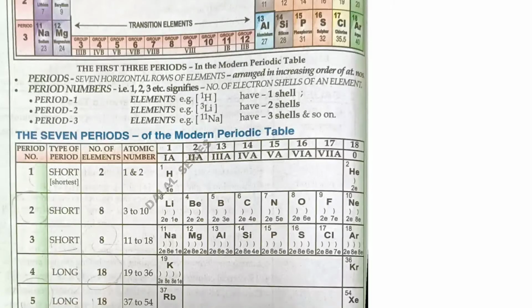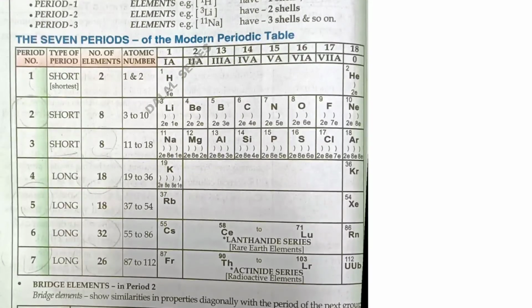So they have written shells also. In hydrogen, atomic number is only 1, so 1 electron is there, and shell is also 1. Lithium, atomic number 3, so 2 shells are involved. First shell contains 2 electrons and second shell contains 1 electron. Sodium, atomic number 11, so 11 electrons were there, and it consists of 3 shells. First shell contains 2 electrons, second shell contains 8 electrons, and third shell contains 1 electron. So that you have learned in your ninth standard again.